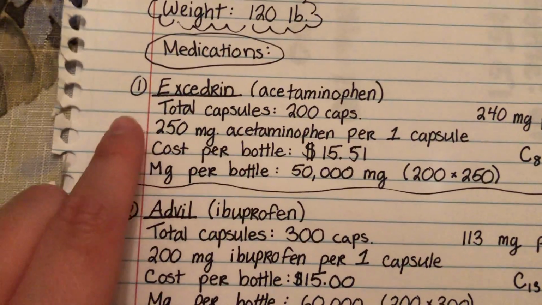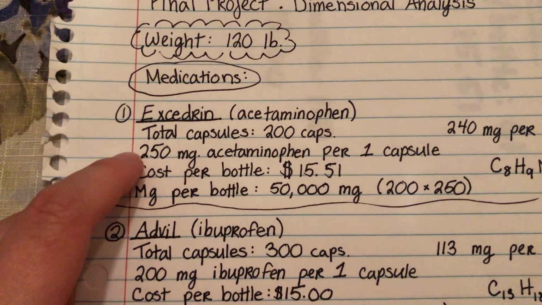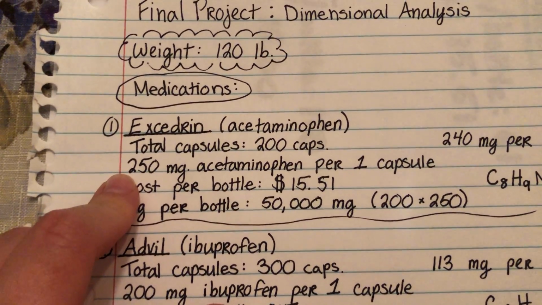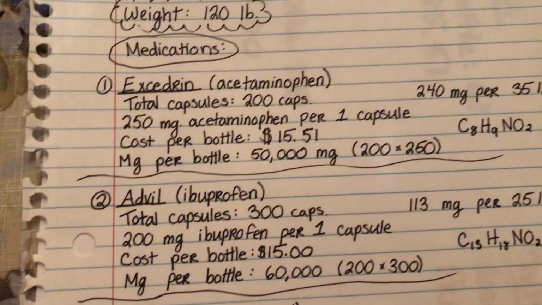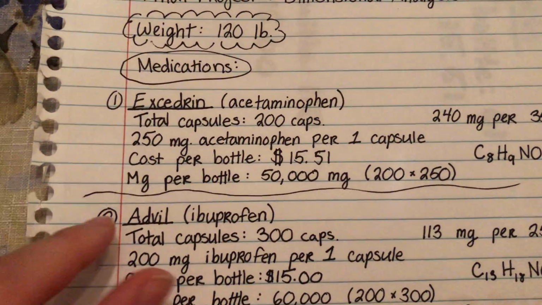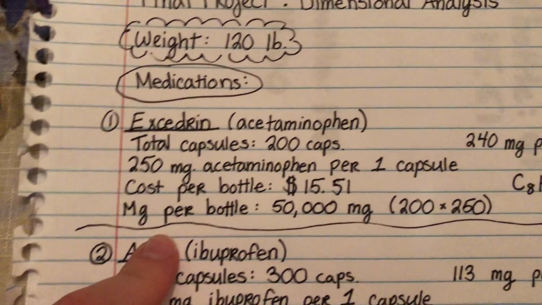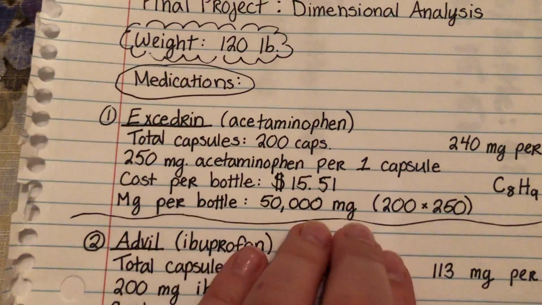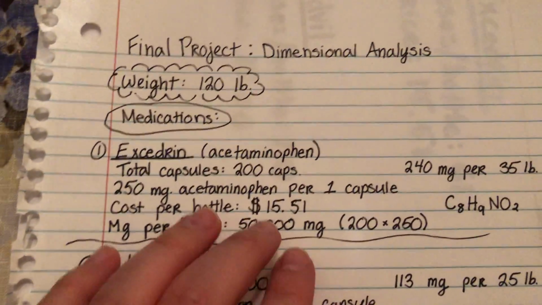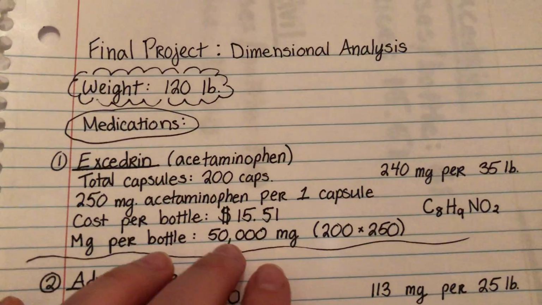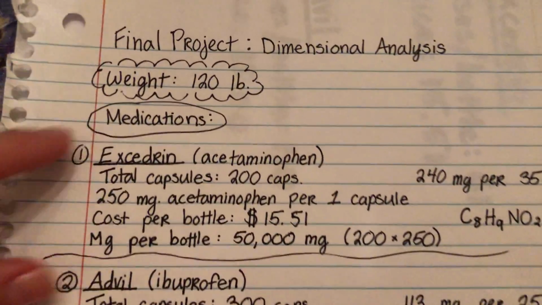Total capsules, 200 capsules per bottle. Then I have 250 milligrams of acetaminophen per 1 capsule. The cost of 1 bottle is $15.51, and I did this for all of them because this is very important and is needed. This is a very quick dimensional analysis setup.